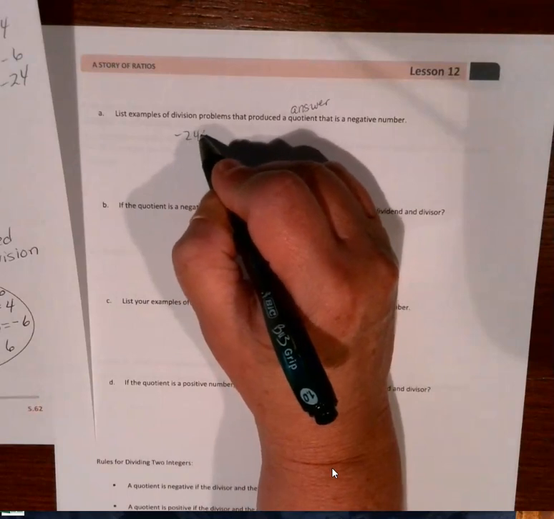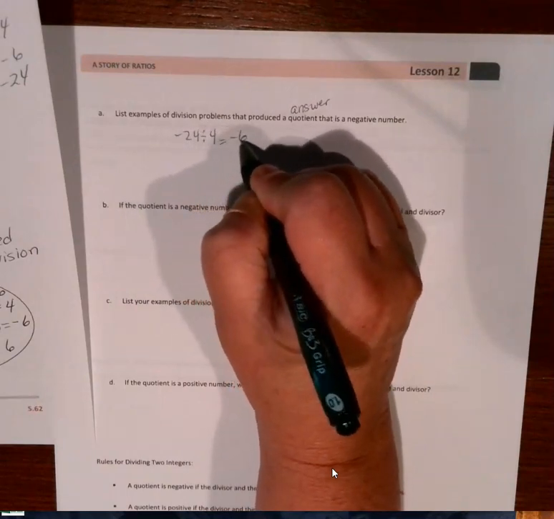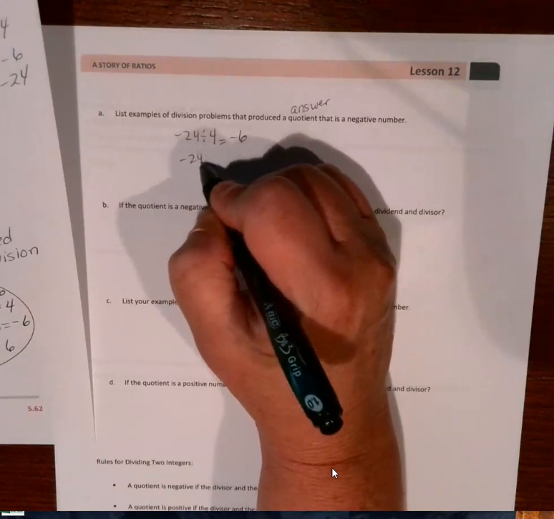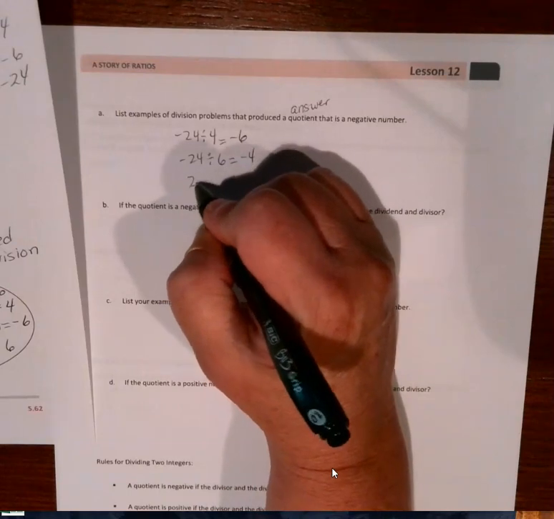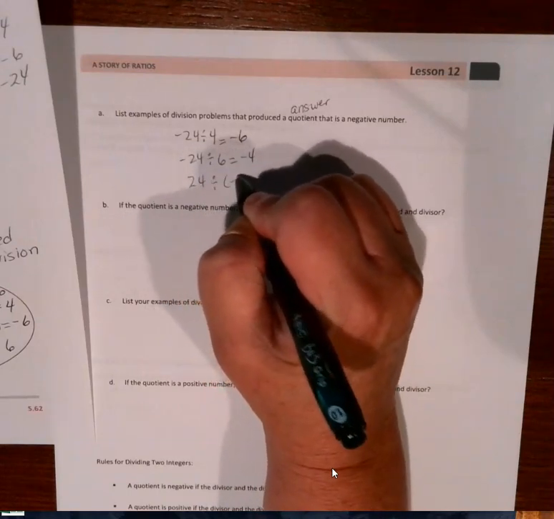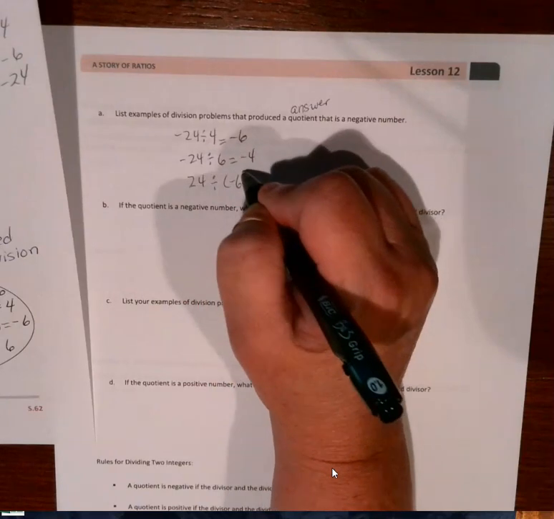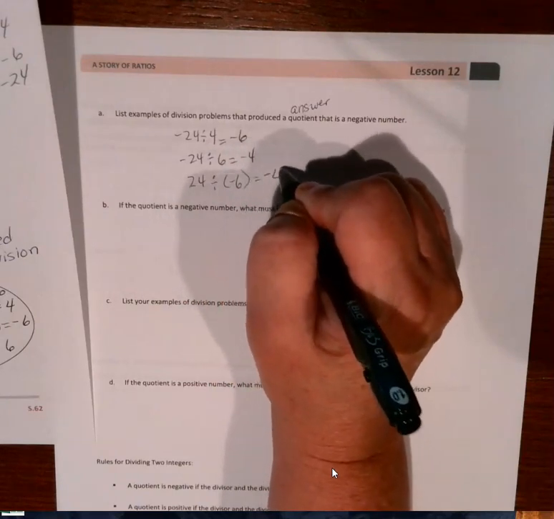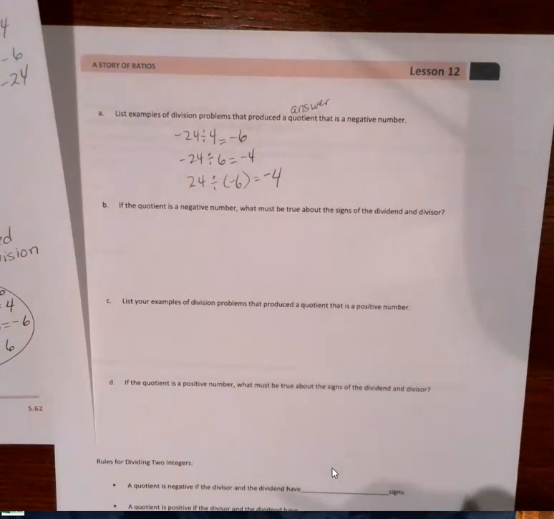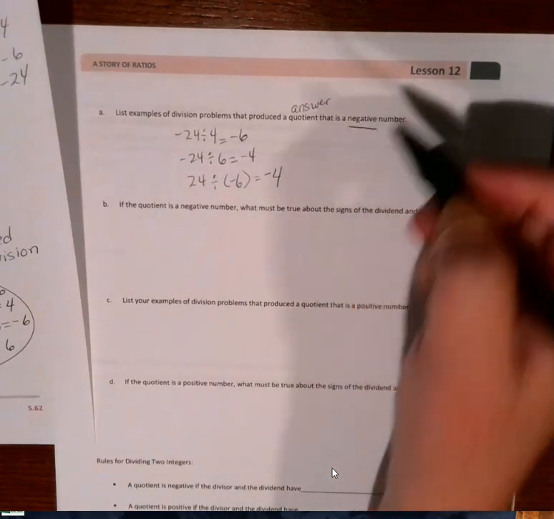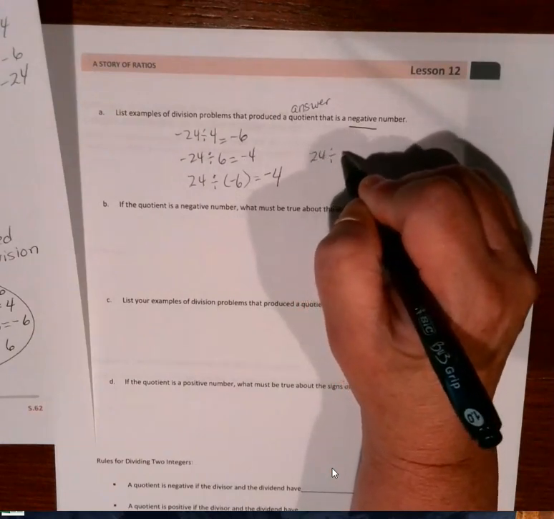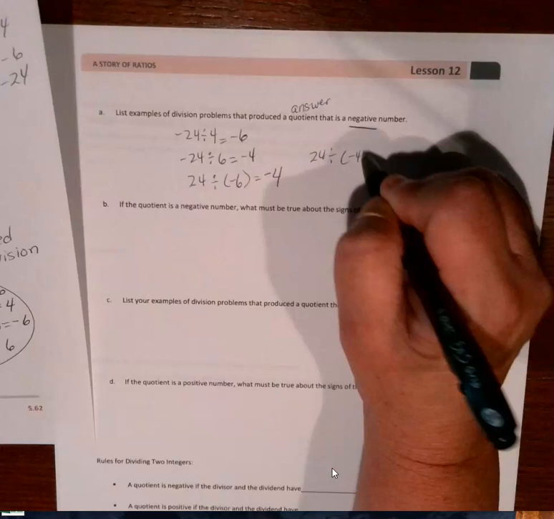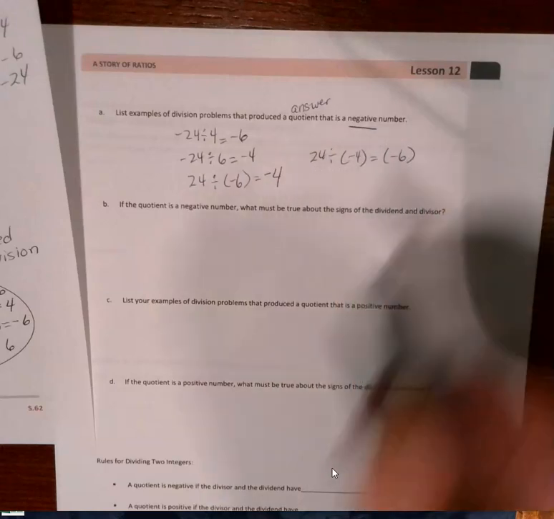So if I look back, I see that negative 24 divided by 4 was equal to negative 6. And negative 24 divided by 6 is equal to negative 4. And 24 divided by negative 6 was equal to negative 4. Still looking for those negative quotients. And then 24 divided by negative 4 is equal to negative 6.